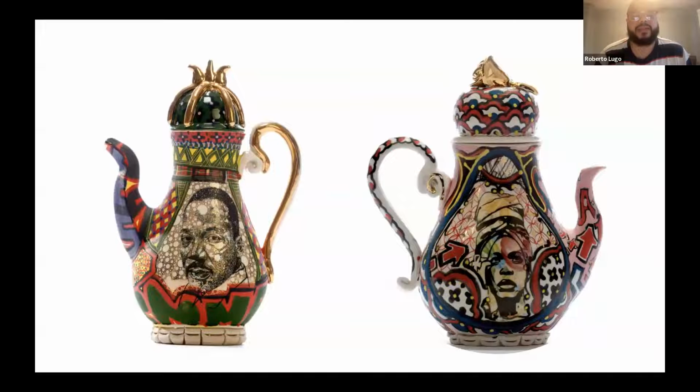Honoring people like Basquiat with the crown that I put on the top of the piece, the graffiti that my cousins taught me to draw along the sides, with the portrait of Martin Luther King on one side here, Erykah Badu on the other side.